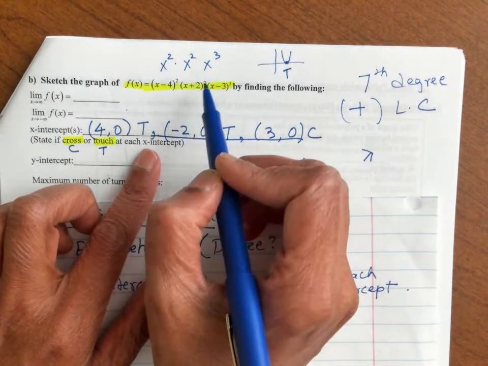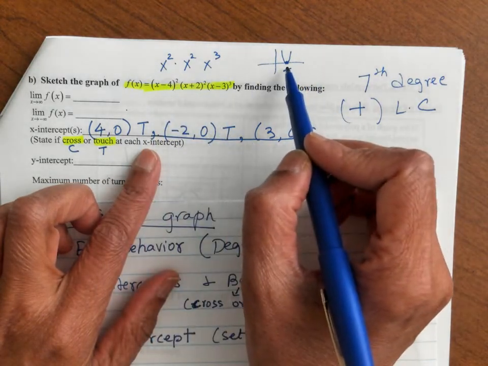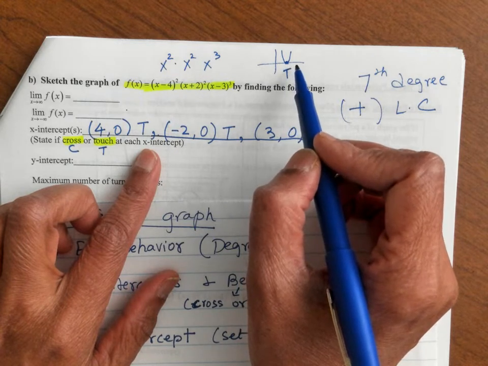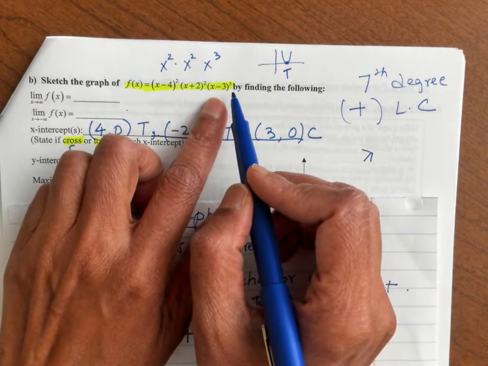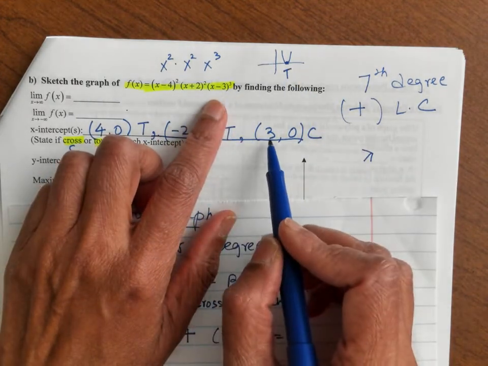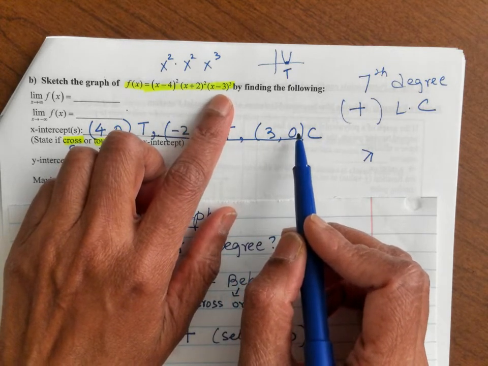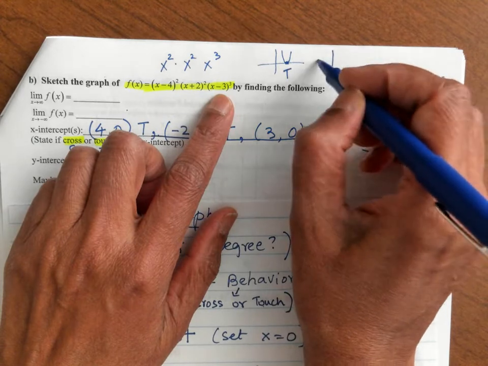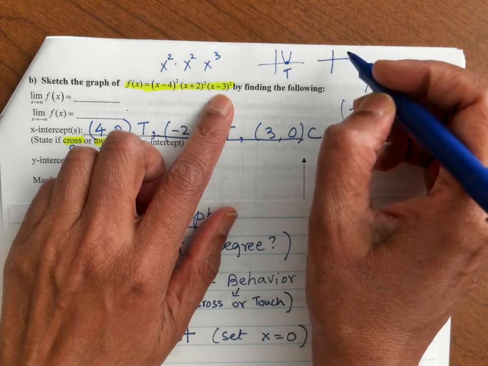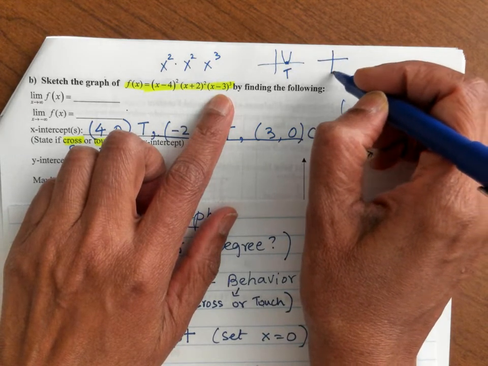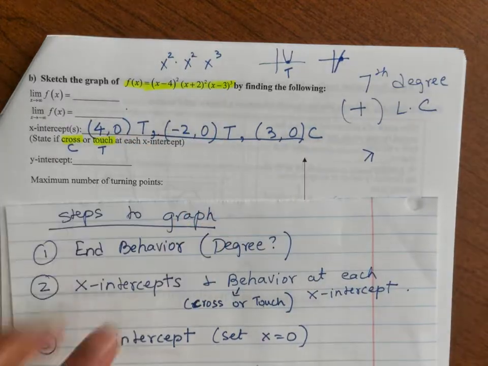Anytime you have an even exponent, it is going to touch because it's going to behave like a quadratic. Anytime you have an odd exponent like x minus 3, that is why my x-intercept 3, 0 crosses it. Why? Odd ones behave like a linear or cubic. How does a linear behave with the x-intercept? It crosses over. This is your cross.